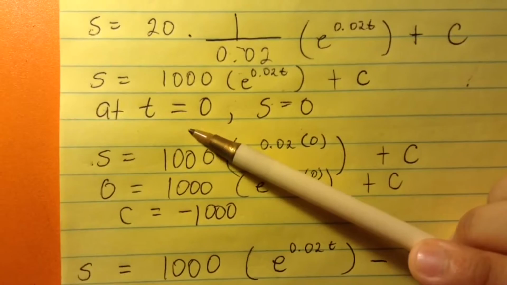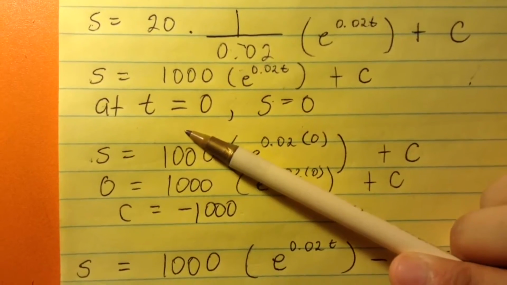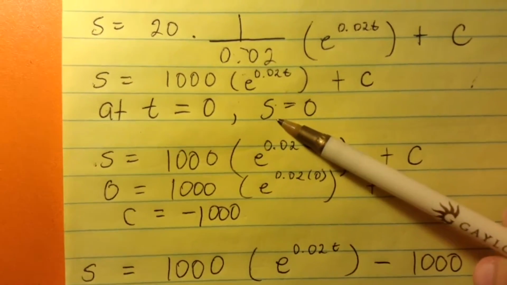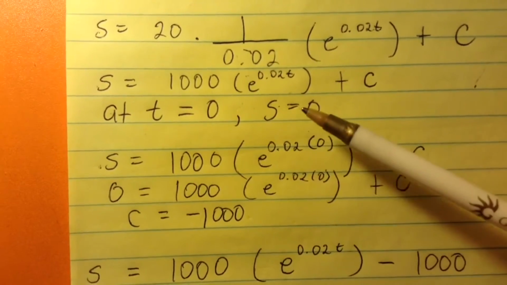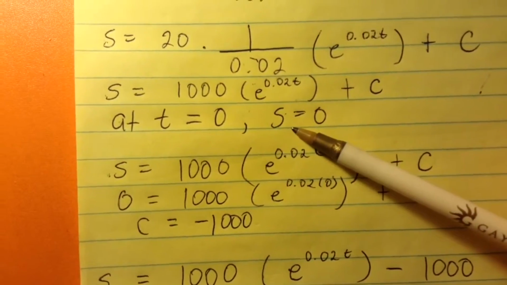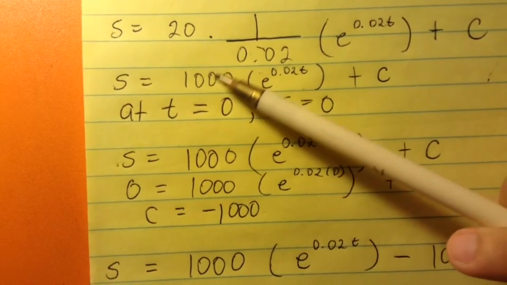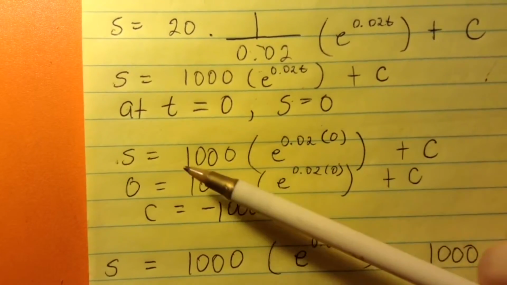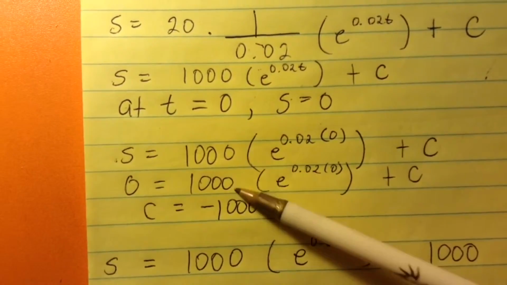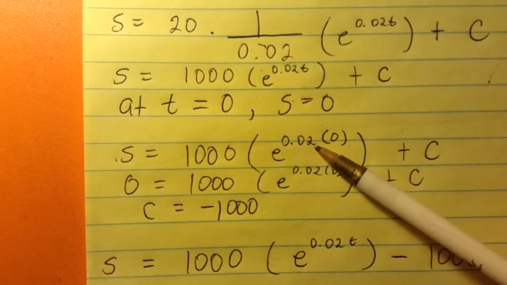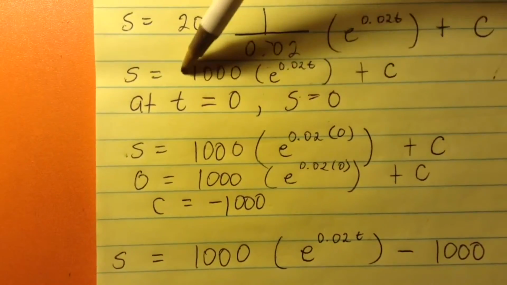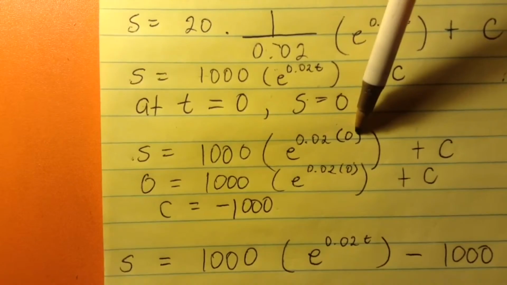At t is equal to 0, we can assume that no consumption of silver has yet to be done. Therefore, S is equal to 0. Using the S that we solved for earlier, S is equal to 1000 times e raised to 0.02 t plus c, we can substitute t, which is 0.